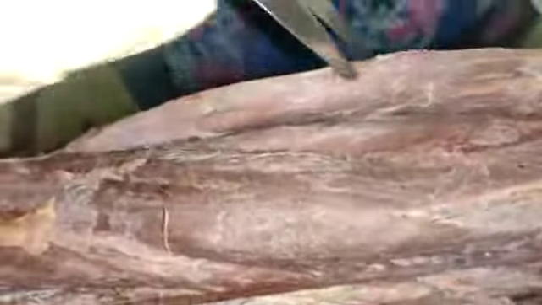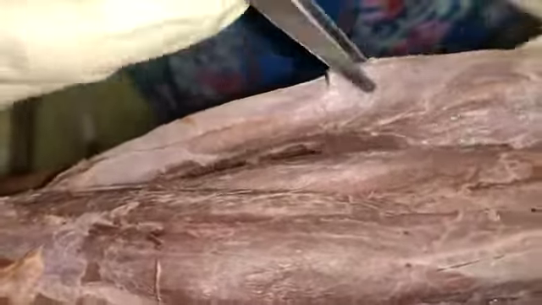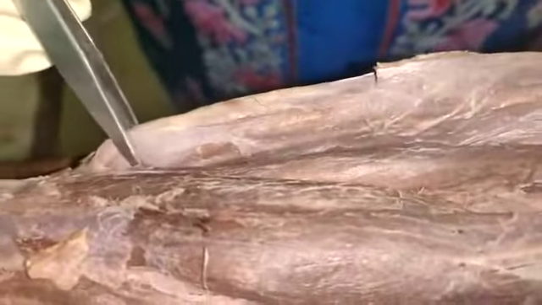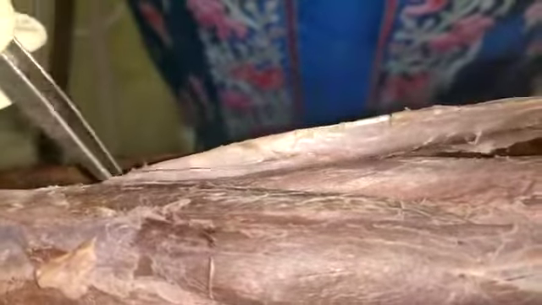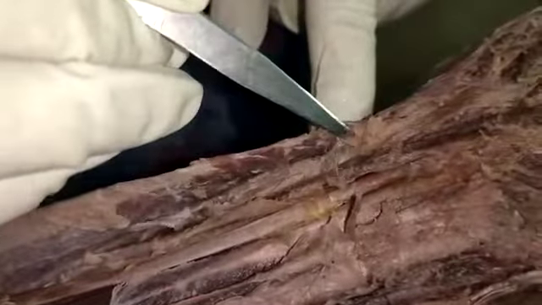And the medialmost muscle is this flexor carpi ulnaris, which is the medialmost, which takes origin from the humerus, from the medial epicondyle of the humerus, and it is entering again the palm of the hand deep to the flexor retinaculum.